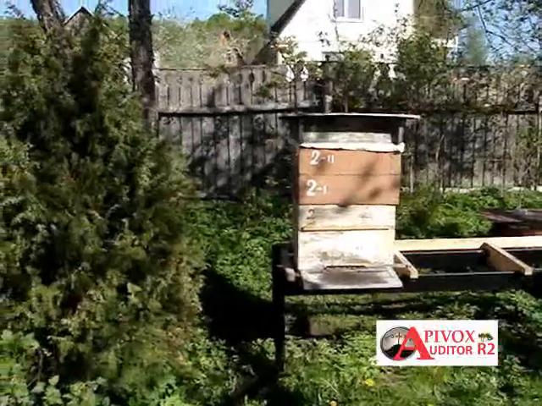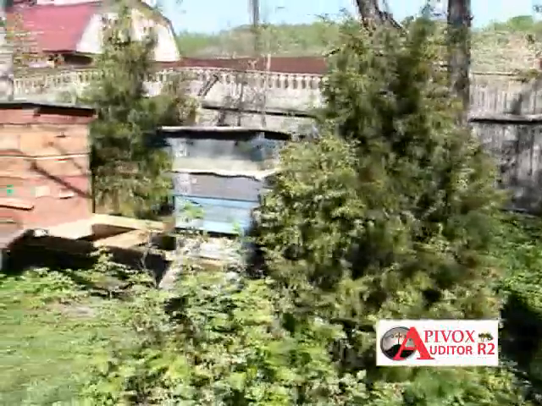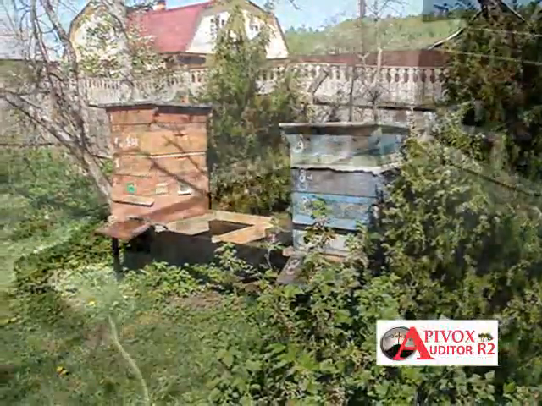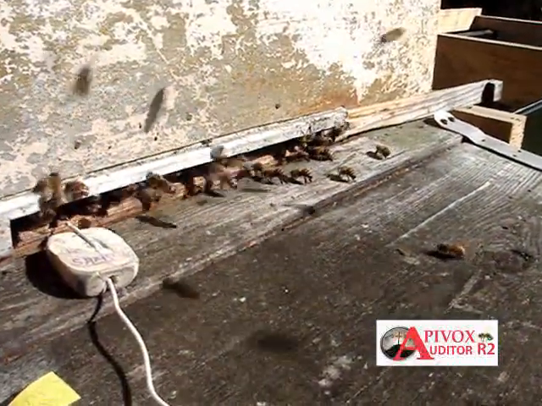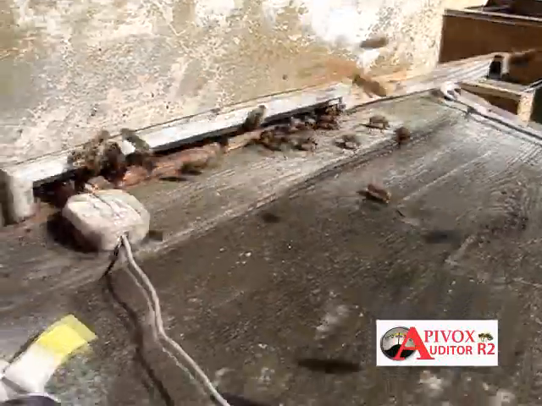Control of brood, and the presence of swarming state. These are the main parameters for today which we plan to test. The bees fly well, carry pollen and nectar. Now we will install our instruments and will start our control.